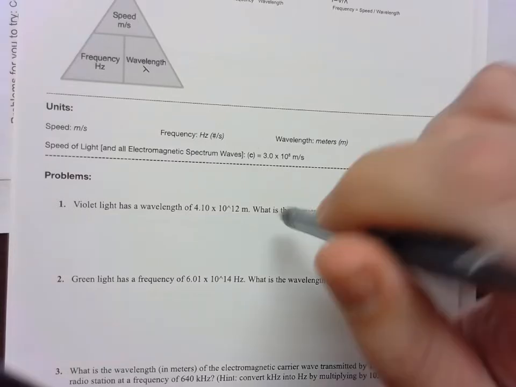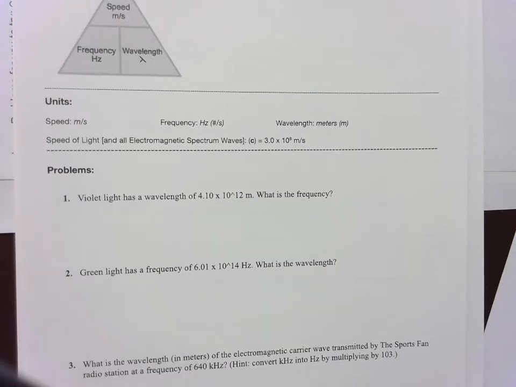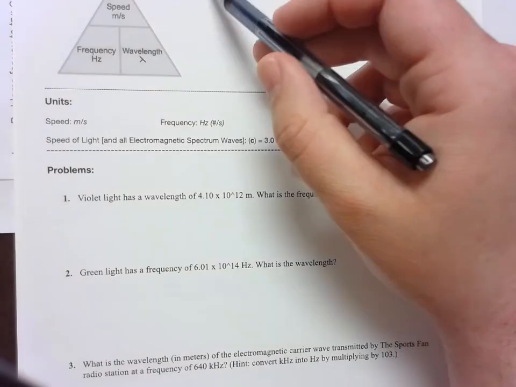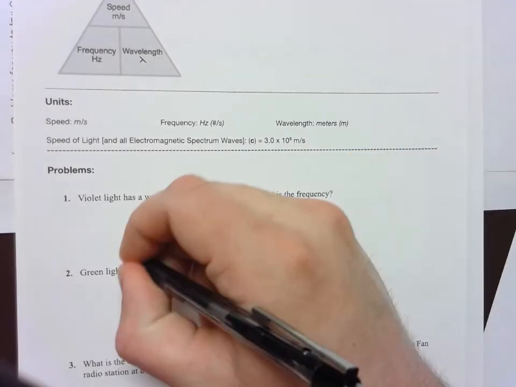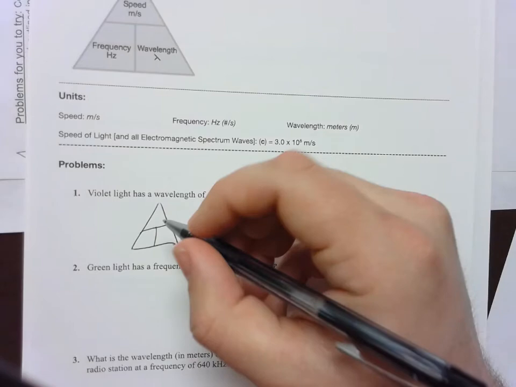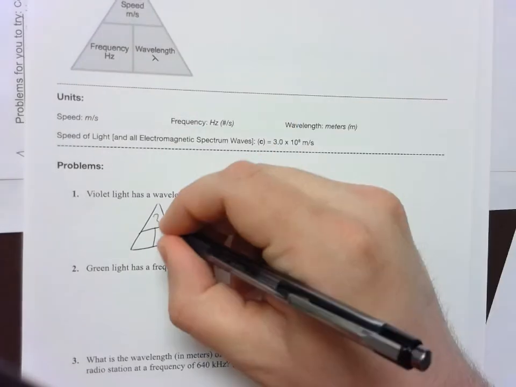second. So if we are looking for the frequency in number 1, violet light has a wavelength of 4.10 times 10 to the 12th power. Given that, we can do our triangle. So if we do our triangle, we have our speed, of course, is always going to be on top. So 3.0 times 10 to the 8th.